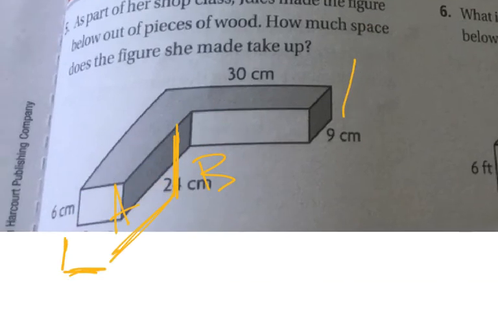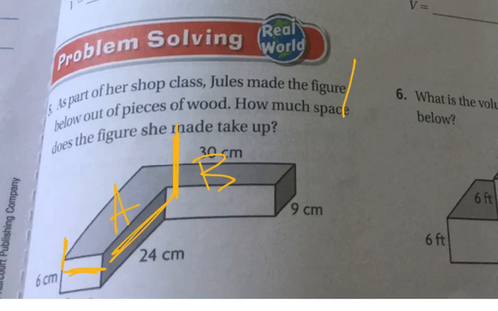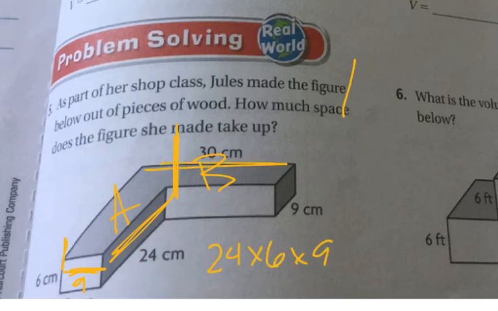Oh, wait. Hold on. Oh, I cut off the picture. If you look at the picture, it's actually 9. Sorry, guys. I cut off the picture. So that one will be 24 times 6 times 9. And over here, this whole thing would be 30. And if this is 9, 30 minus 9 is 21. So this is 21 by 9, and I know the height is 6.